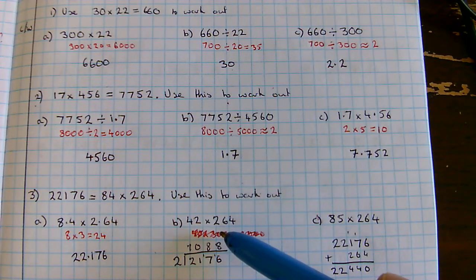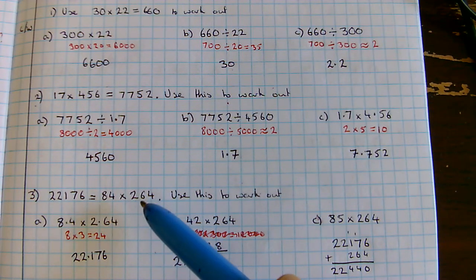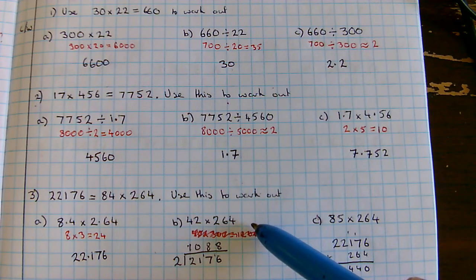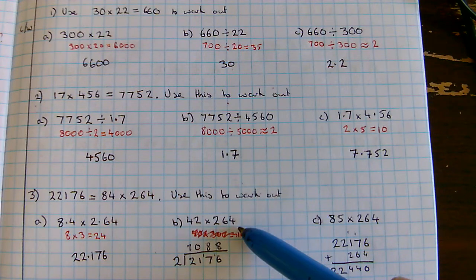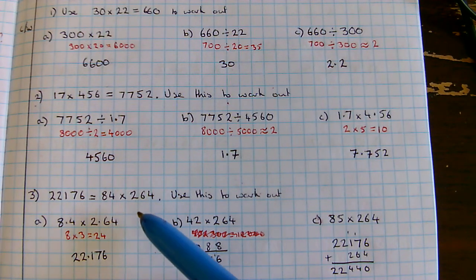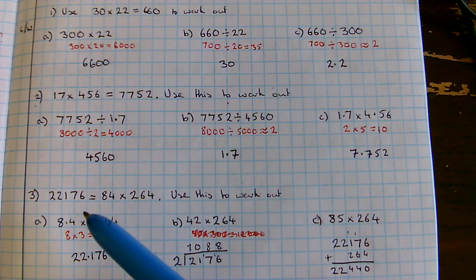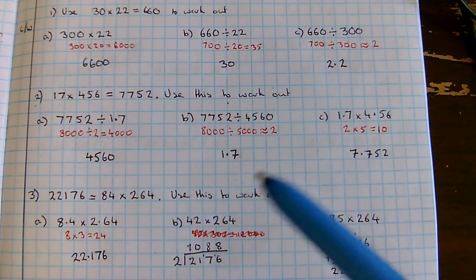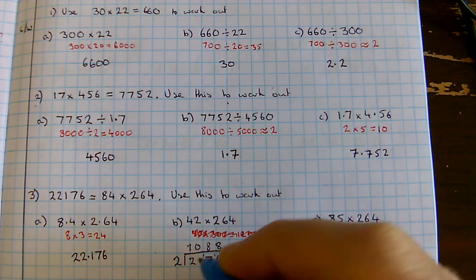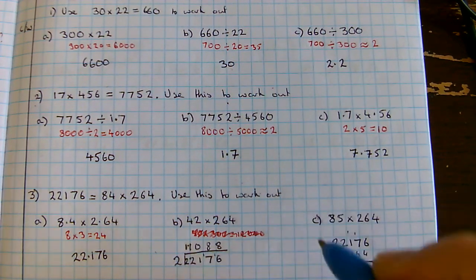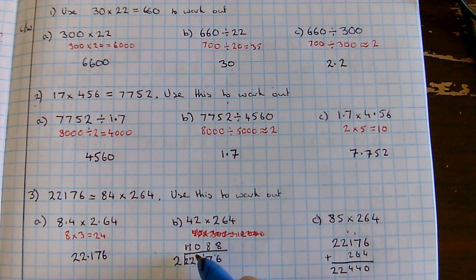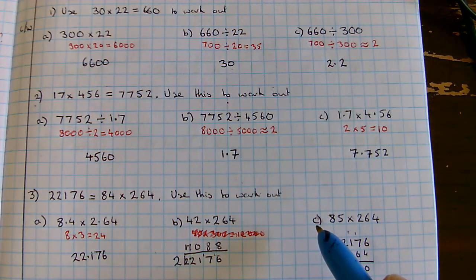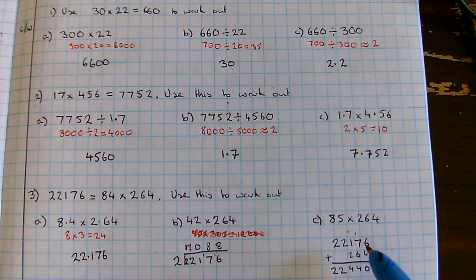It's slightly different once we get to 3b because it's not using the exact fact themselves. So for 3b, when you're asked to do 42 times 264, here you're being asked to recognise that 42 is half of 84, so you're going to need to halve your answer, 22,176, and I've made a mistake just here, which I'll correct now. It should be 22,176, which should give you an answer of 11,088. Your last question here, rather than 84 times 264, which we know, you've got 85 times 264, so you've got another 264 to add on. When you add that on, you should have got 22,440.